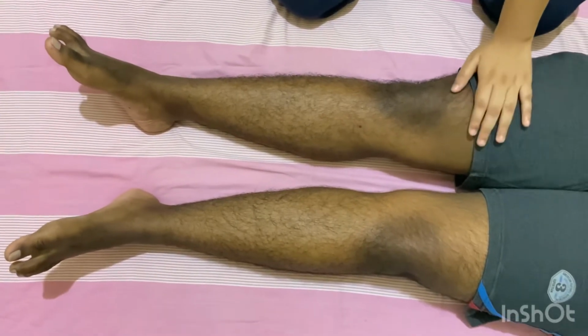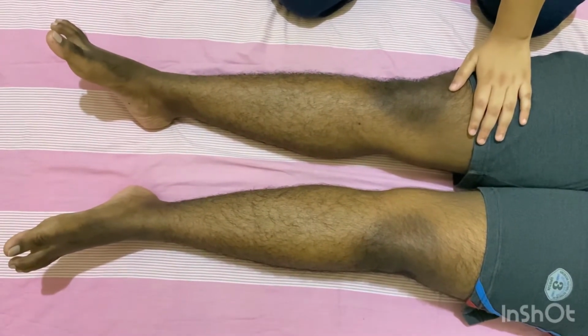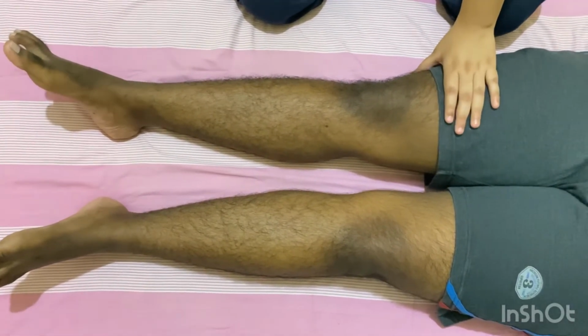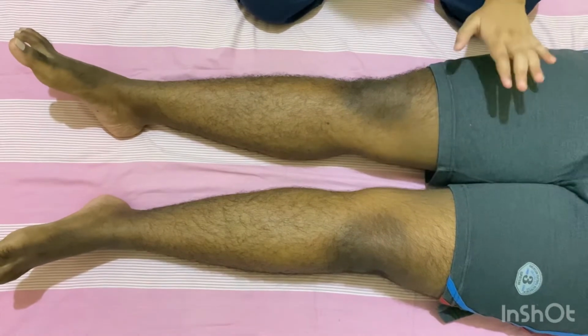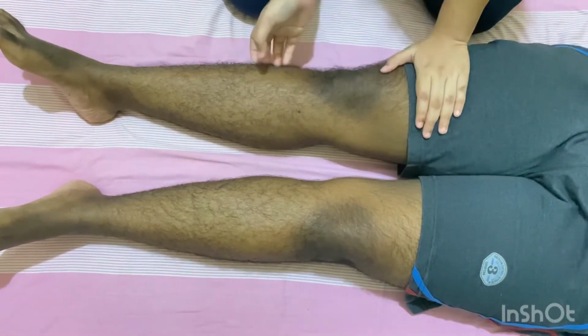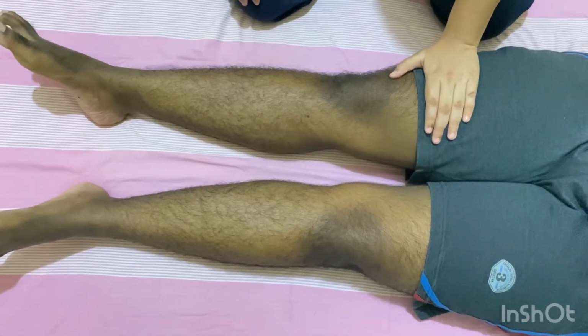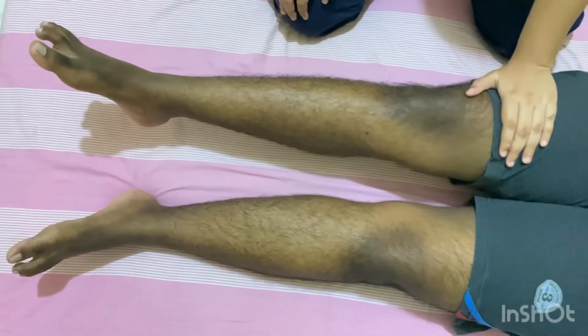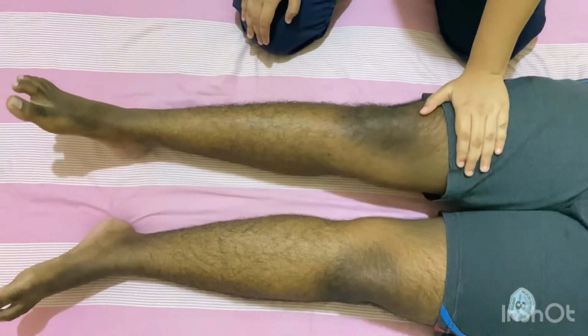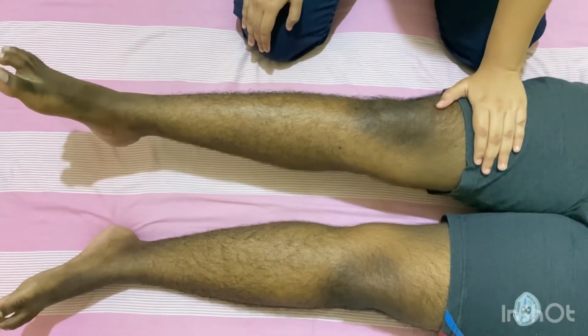So now we are testing for flexion at the hip, which is a function of the iliopsoas, the L2, L3 and L4. Here we will be placing the hand on the patient's anterior thigh and you have to raise your leg. Raise your leg. Okay. Again. Once more. Okay, you may relax.